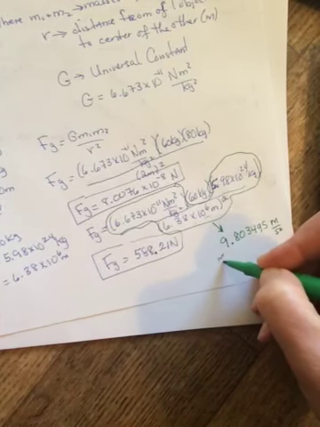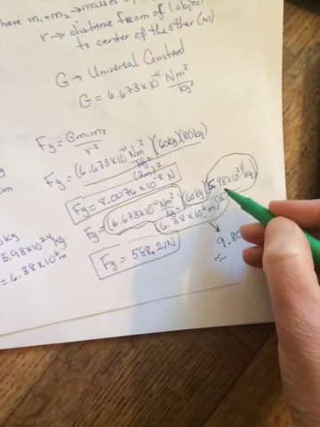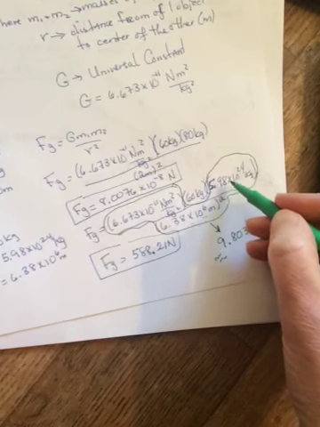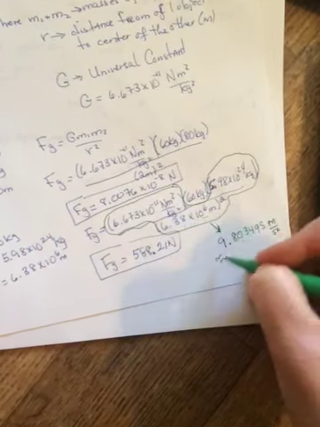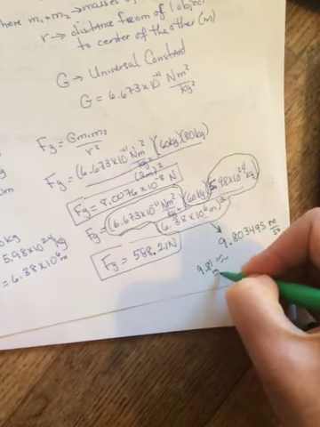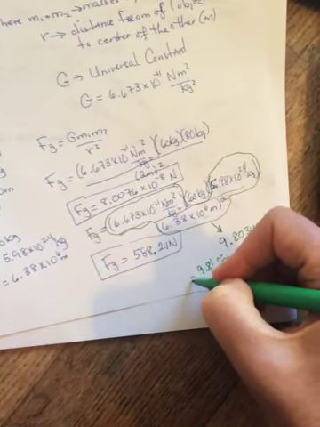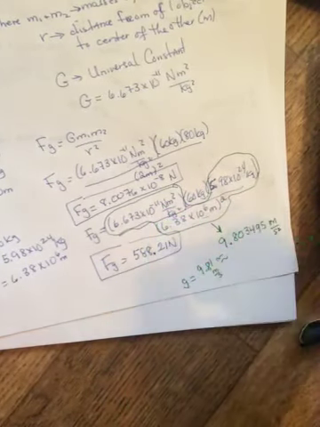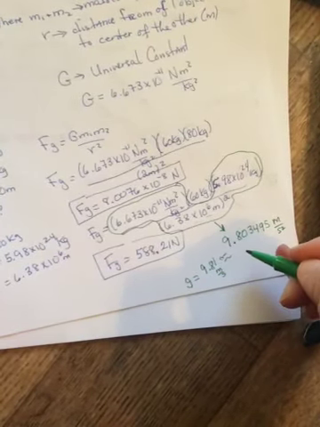If we had totally accurate numbers for the mass of the Earth, because it's not 5.98 with 22 zeros, and the exact radius of the Earth, we would get 9.81. This is the acceleration due to gravity, which, because it's a special acceleration when we're talking about forces, we call it little g.